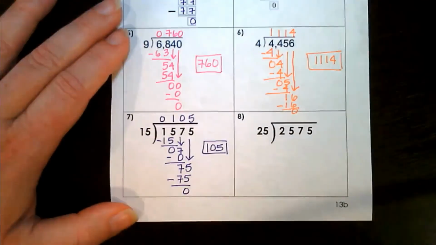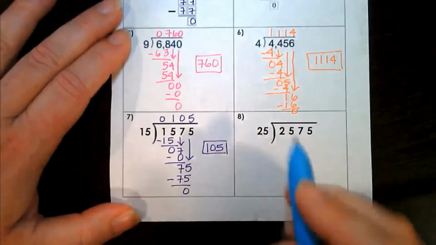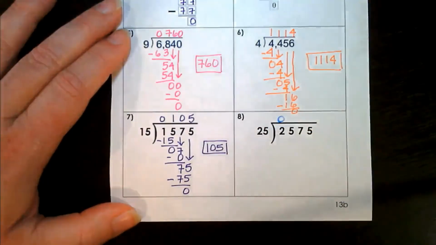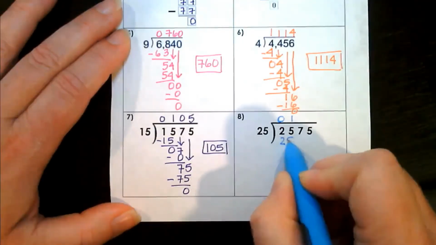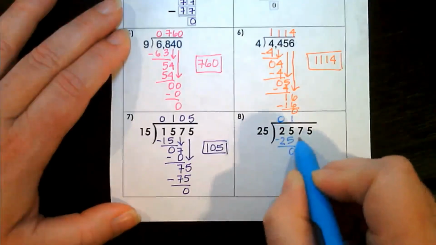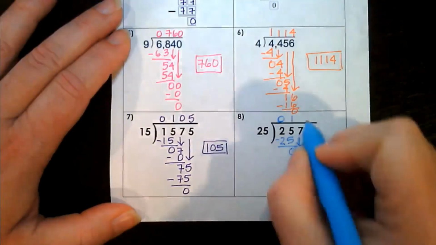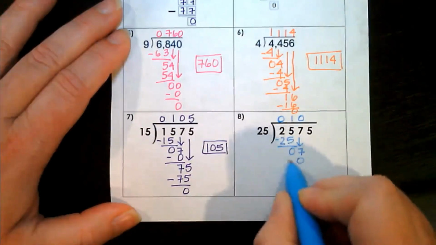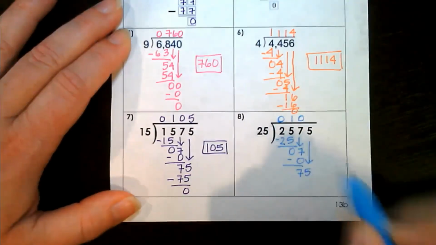And the last problem in this set, number 8, remember to pause and try it on your own before you watch me do it. 25 does not go into 2, so we put a 0 there. 25 goes into 25 one time. When I subtract, I get a 0. I bring down the 7. 25 does not go into 7, so it's 0 times. 0 times 25 is 0. When I subtract, I get a 7. Bring down the last digit.